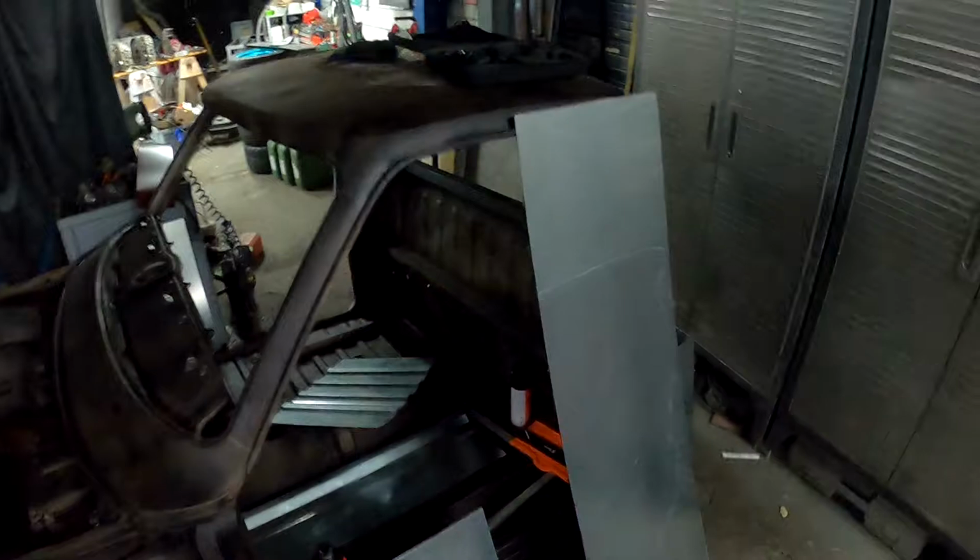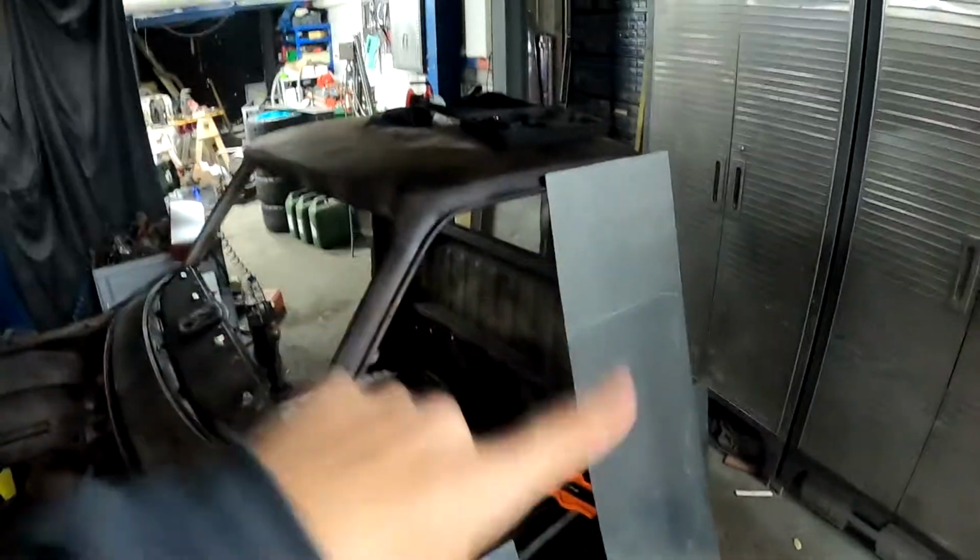It's probably by the time the video goes online, because I will need to pick up some more sheet metal. We realized this one is not wide enough for the upper cowl or whatever this part is called, so it needs to be wider.